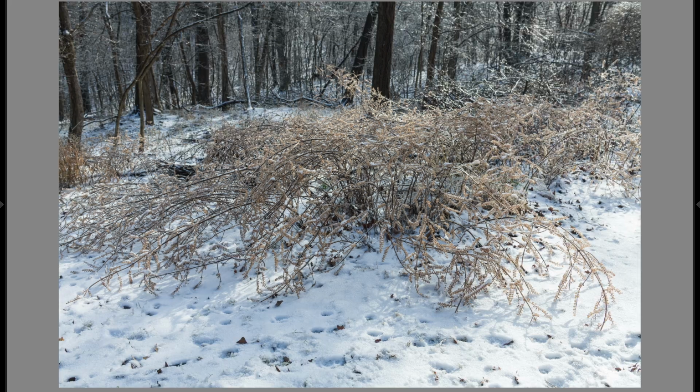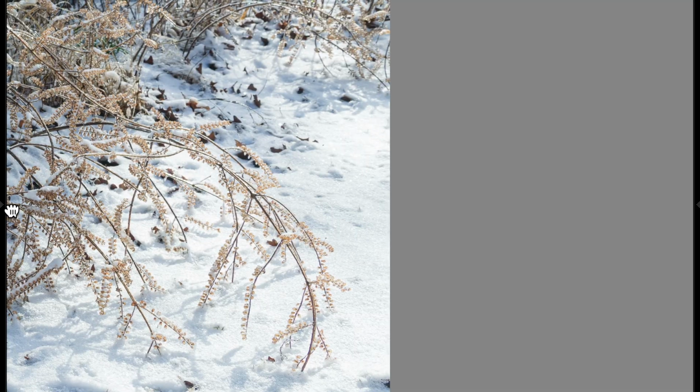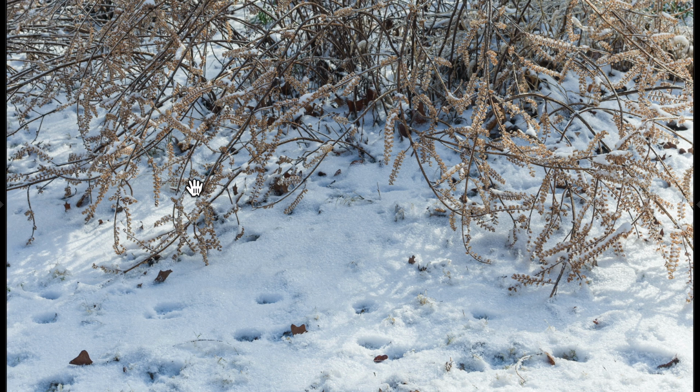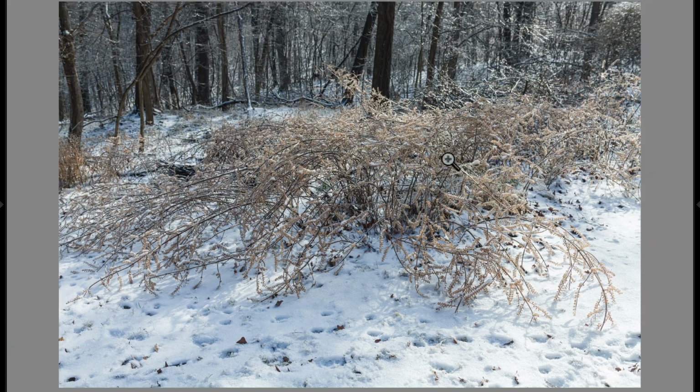And this next one is my ETTR exposure to the right. And you can see that there may be some detail. Let me zoom in, go over here. No, I still have detail in this area. Now, both of these would probably work, but ETTR, exposure to the right, you get a little better quality.